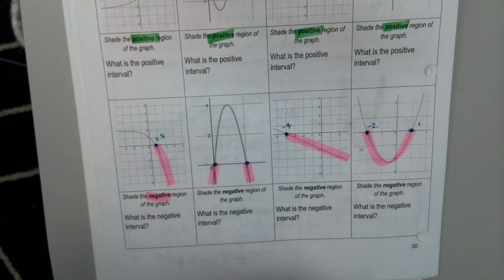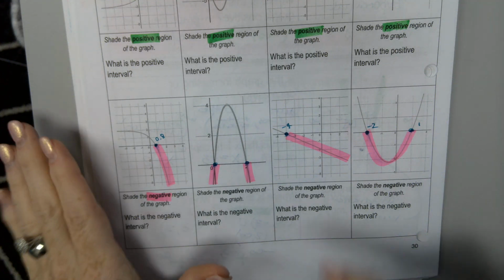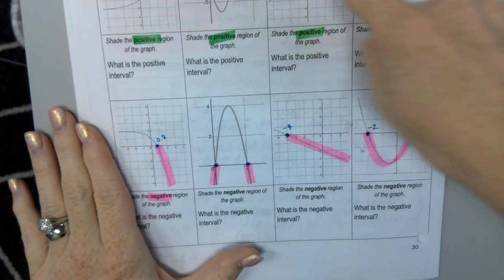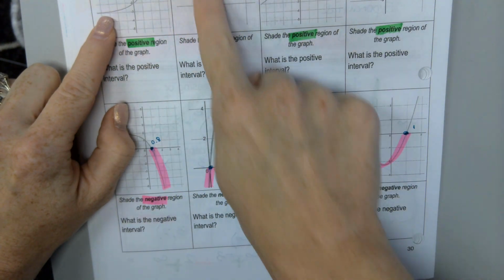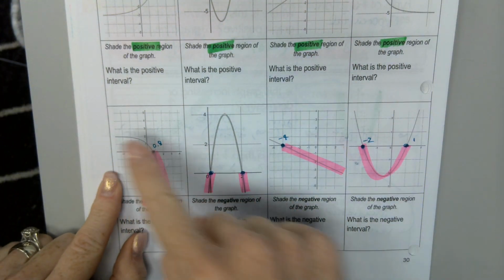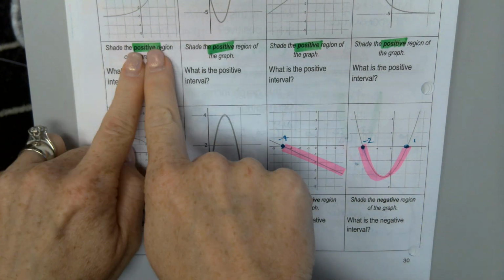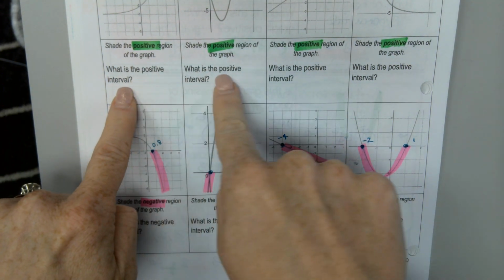That's okay, because you should have different colors, okay? If you do go ahead and you shade all of them, the different colors, if you did pink, pink, pink, pink, green, green, green, green, just know we're going to write the intervals of what's asked.